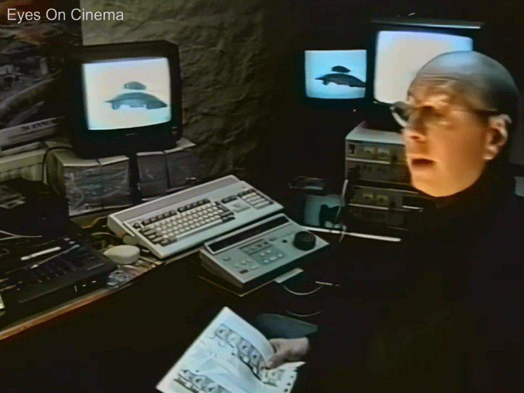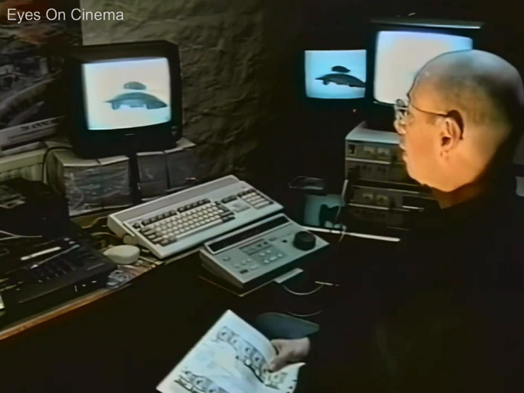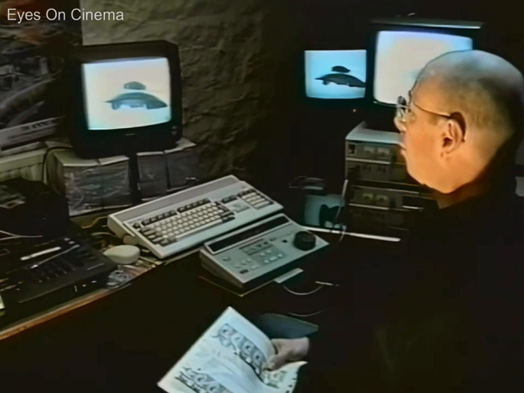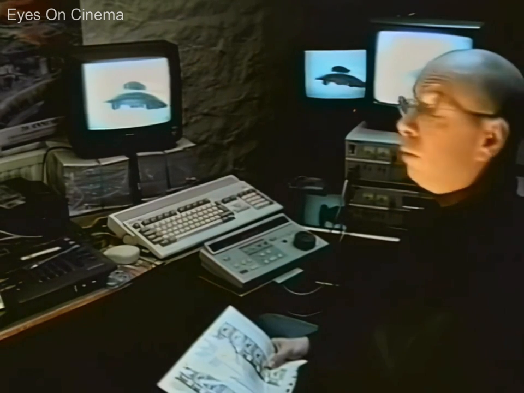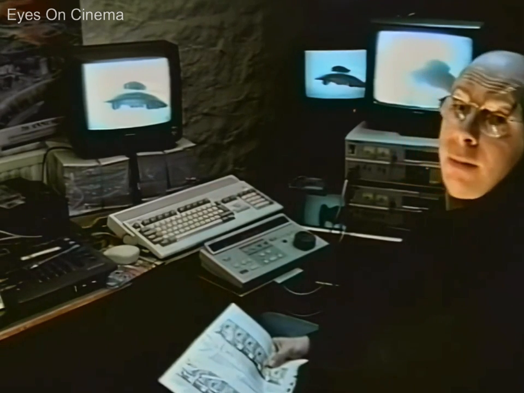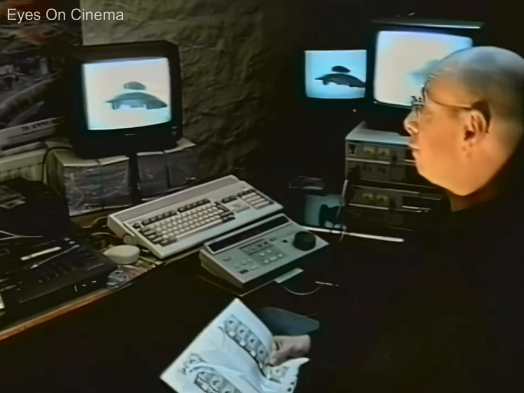There's a lot more footage like this to be looked at. But don't just scoff when somebody shows you something and says, this is a flying saucer. Who knows what it is? But maybe it's not a hoax.